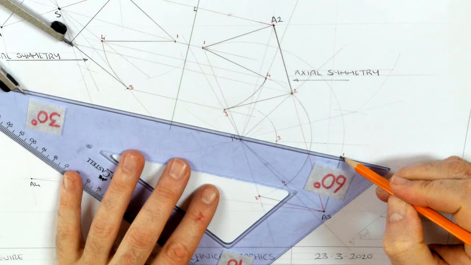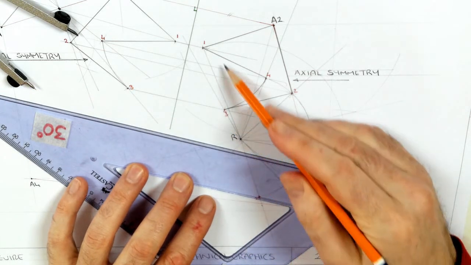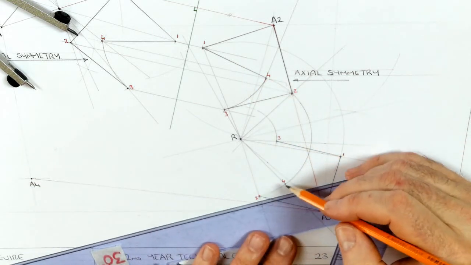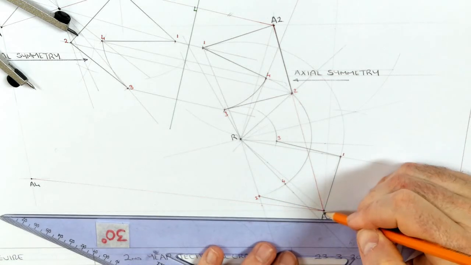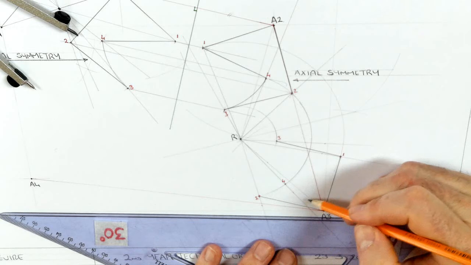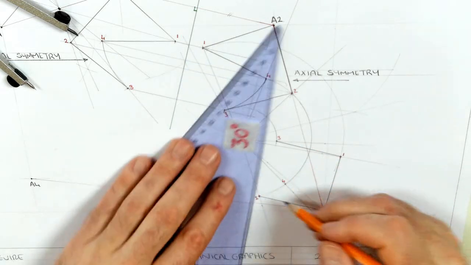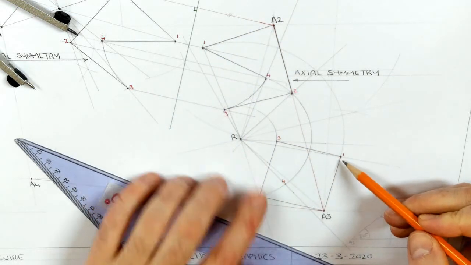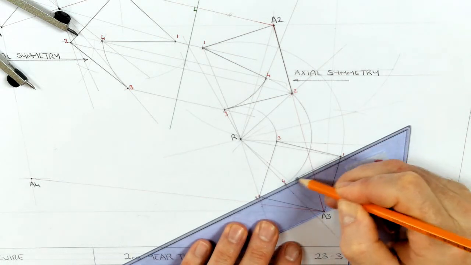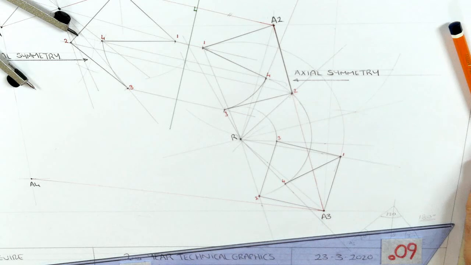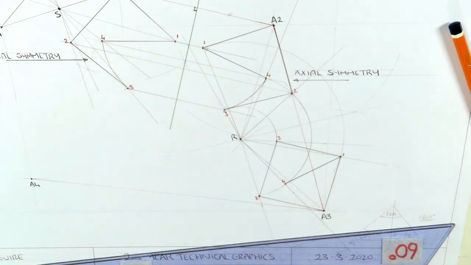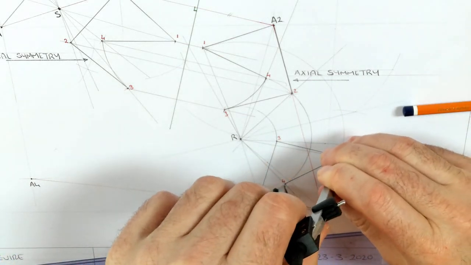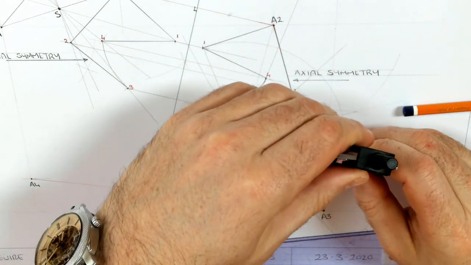Two joins to 3. 1 joins to 4. 2 to 3. 1 to 4. Okay. Measure 1 to 4. Join the arc. 3.